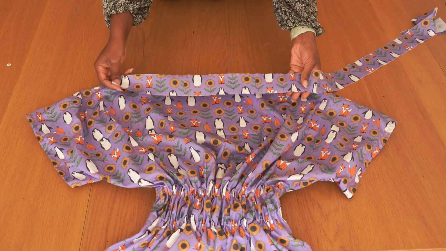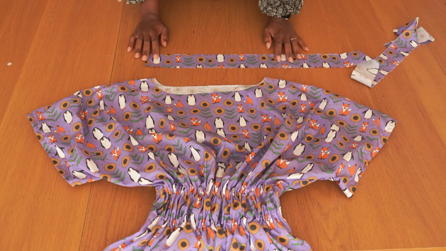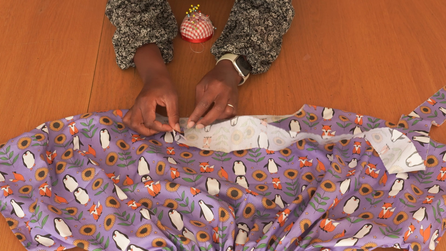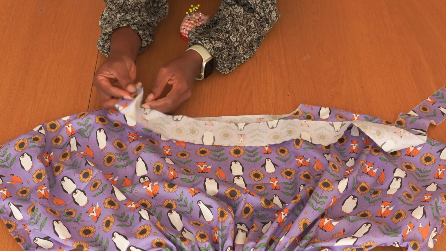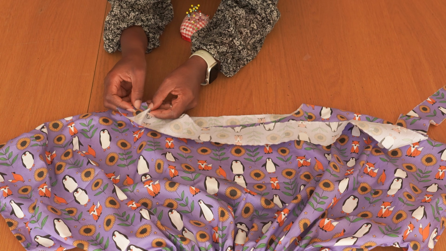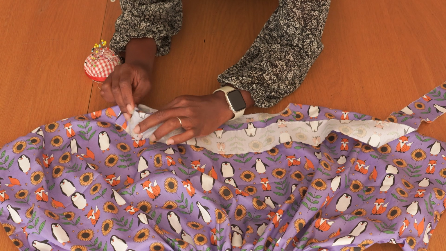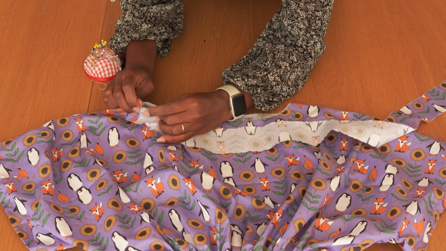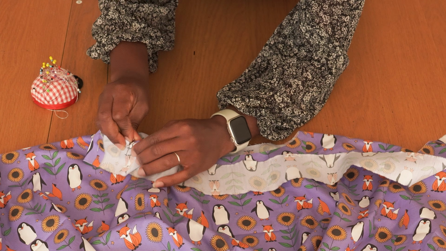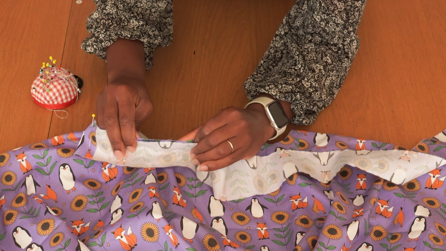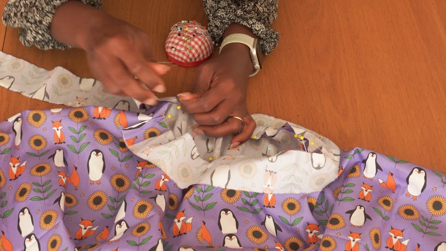The neckline I'm going to be finishing with this strip of fabric that I cut in the same material, and I'm essentially going to use it like how I would use a bias tape. So first I'm going to pin right sides together, folding the beginning edge, that's important. So pin it like so all the way around the neckline.